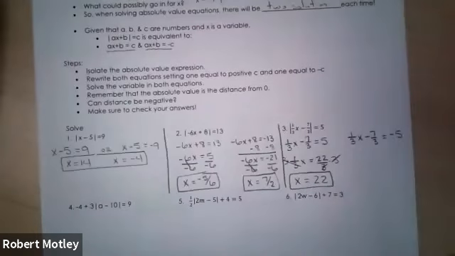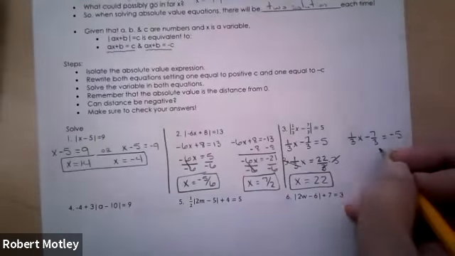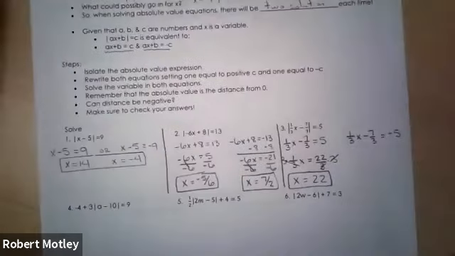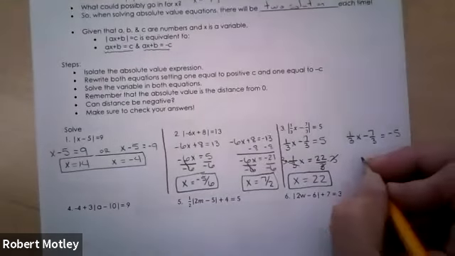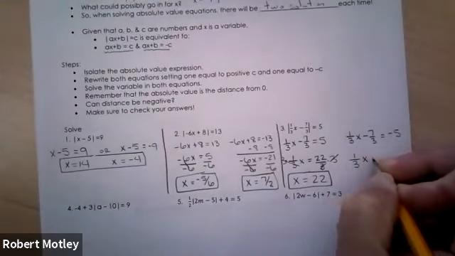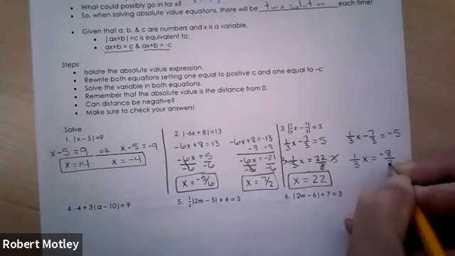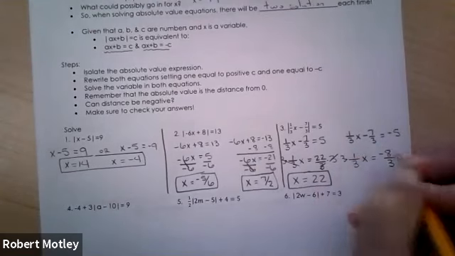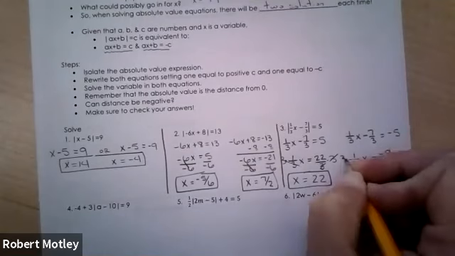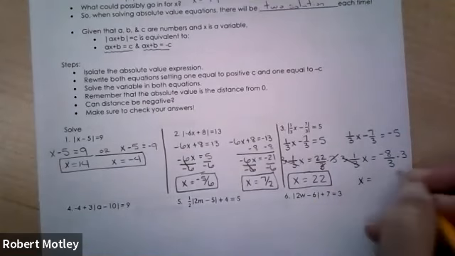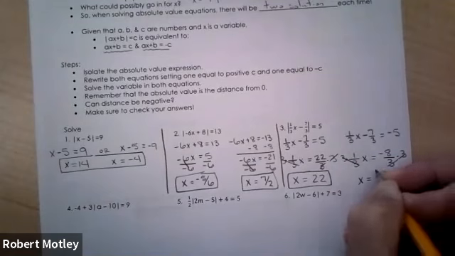So there's one answer. And then same thing here. I'm going to add the 7/3 over. So negative 5 plus 7/3, math to a fraction. So I got 1/3 x equals negative 8/3. Same thing, I'm going to multiply both sides by 3. That way they cancel. And x is going to be a negative 8.